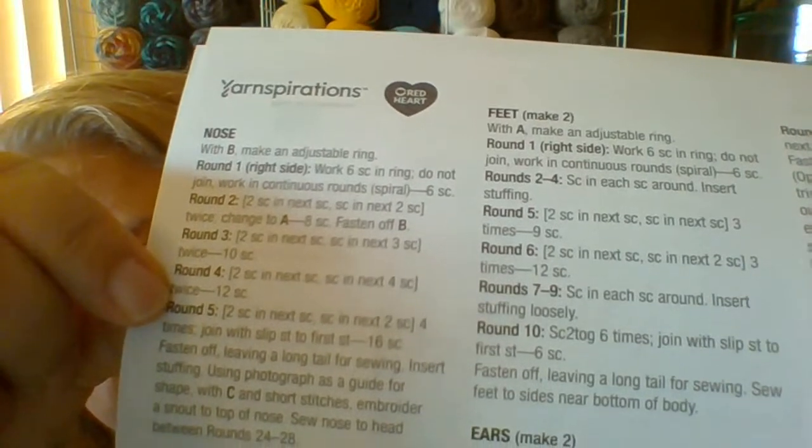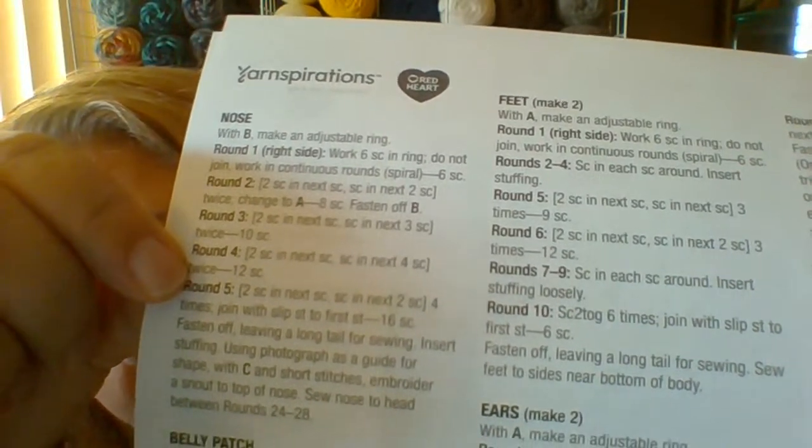Okay, and then there's a bracket and it says twice. So basically what's in those brackets, you are going to follow twice. And then after that, it says 10 SC. Can you see that? Let me see. There we go. Round 3.